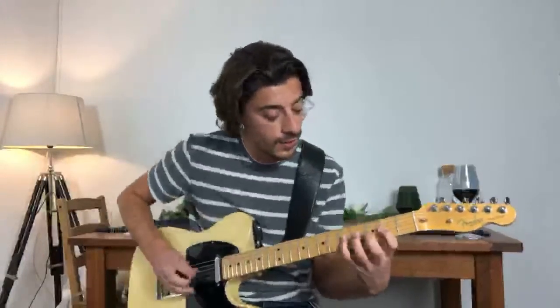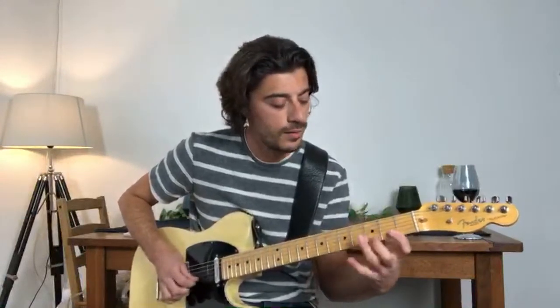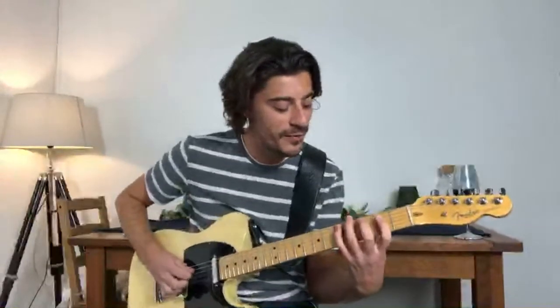So that's my C major scale. I learnt that as the first scale I ever learned, back in the summer of 1996. I learnt that shape, right? And that was all I knew for a long time.